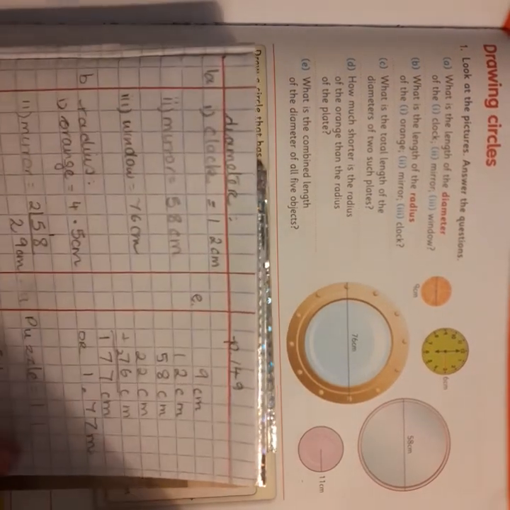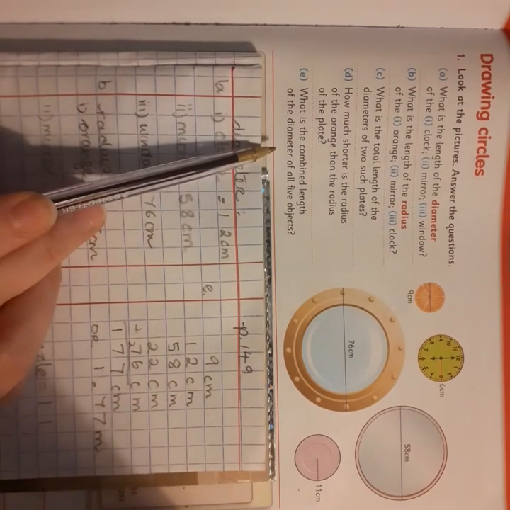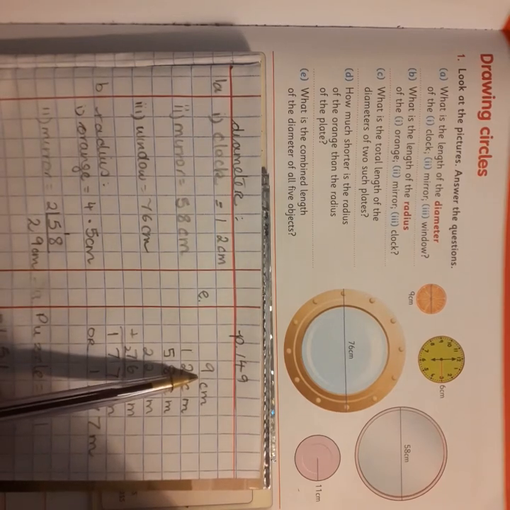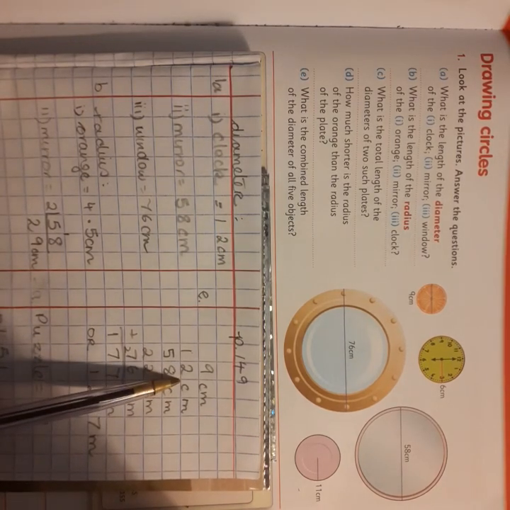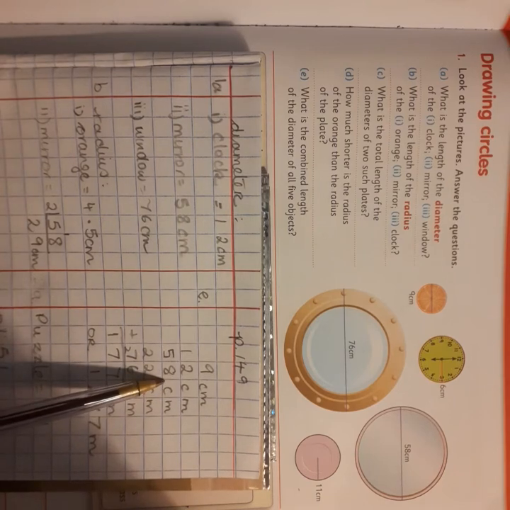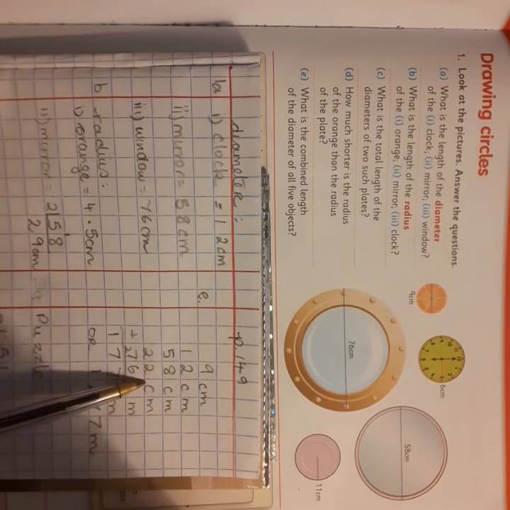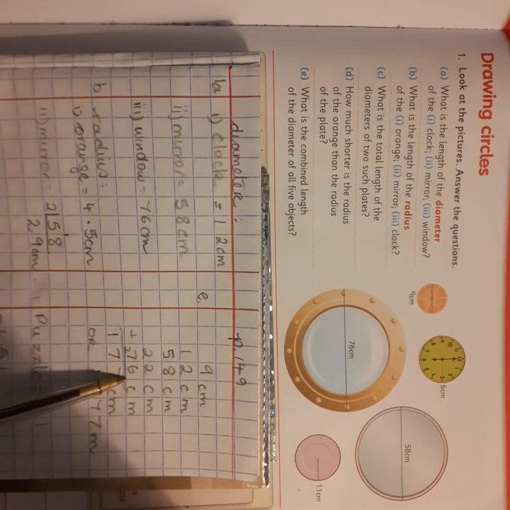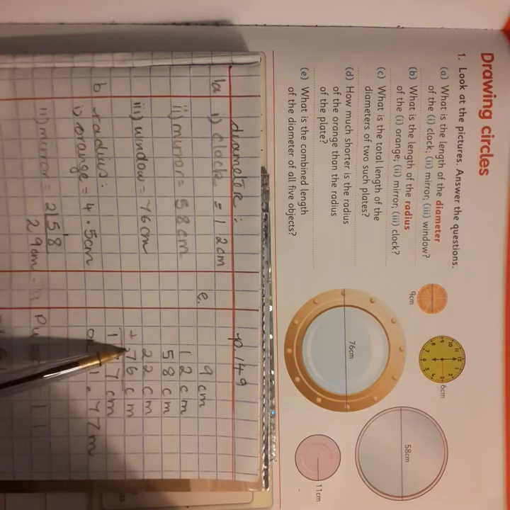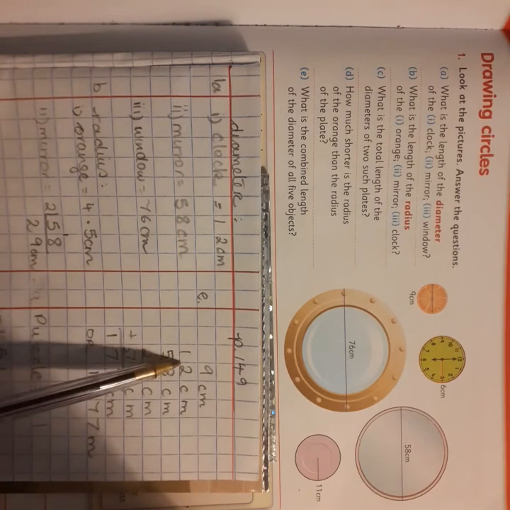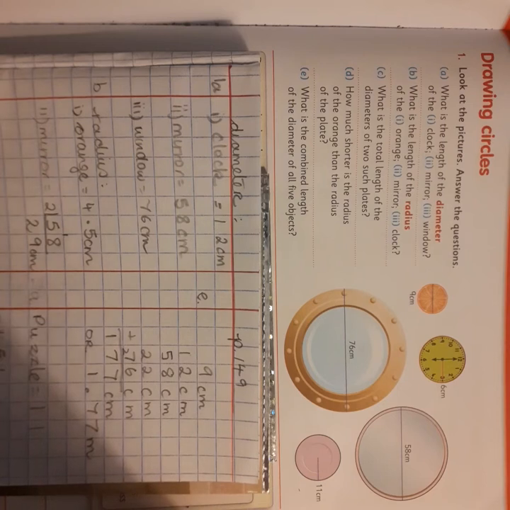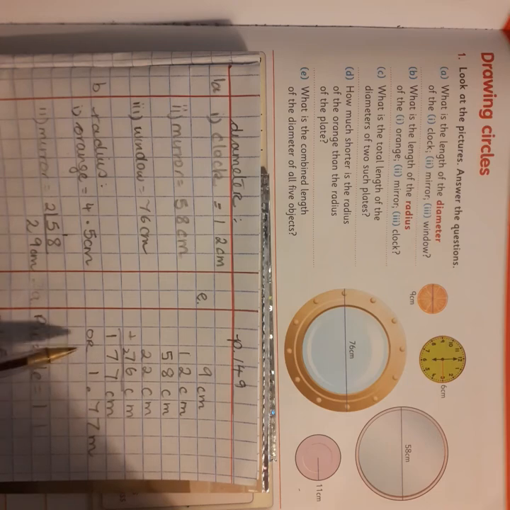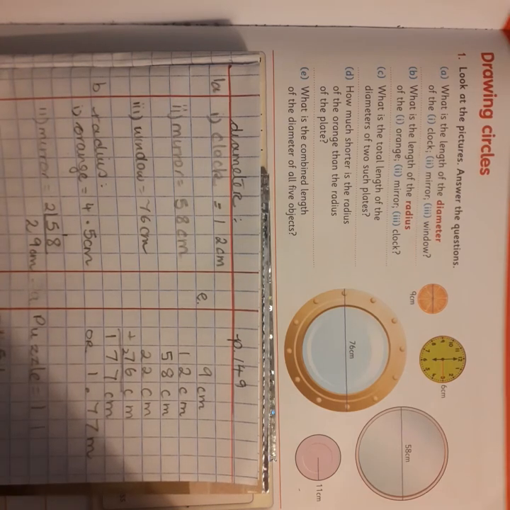Next, looking at E, it asks, what is the combined length of the diameter of all 5 objects? So, starting with the orange, 9, plus the clock, 12, plus the mirror, 58, plus the plate, 22, and plus the window, 76. Adding all of them together, you get 27 in this column, put down your 7, carry your 2. Adding all these up together then, you get 17. So it's 177 centimetres is the combined diameter of all 5 objects. Or you can also write that as 1.77 metres.